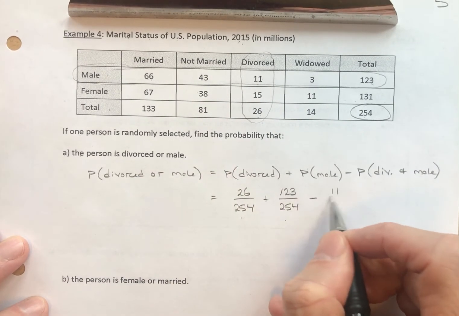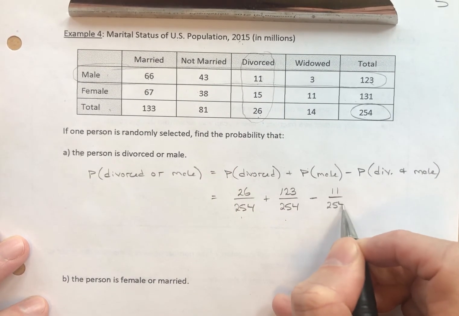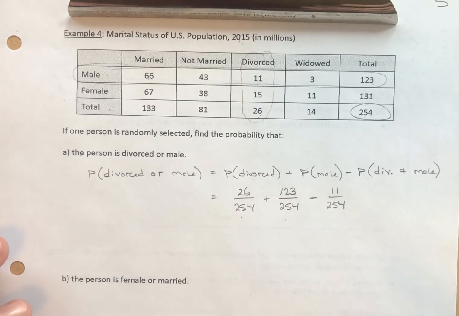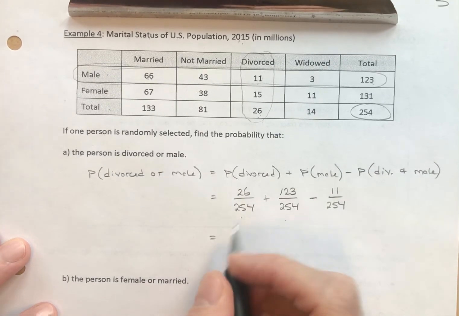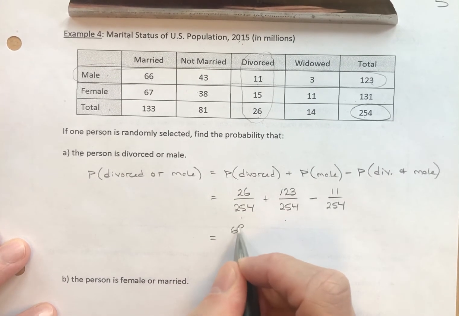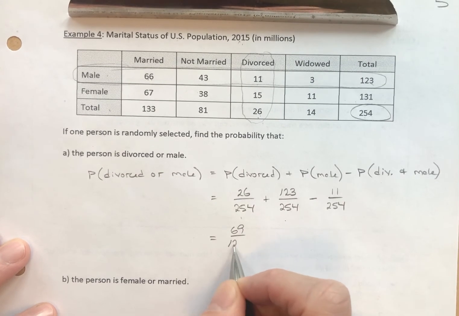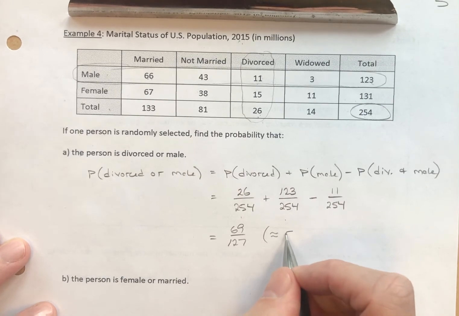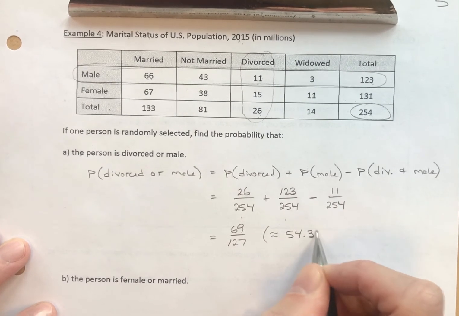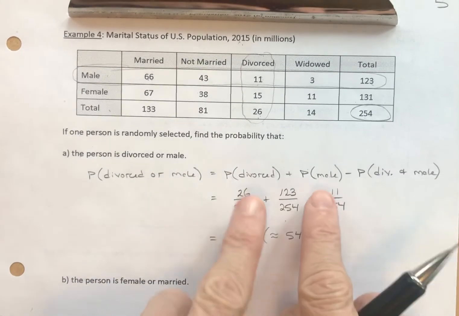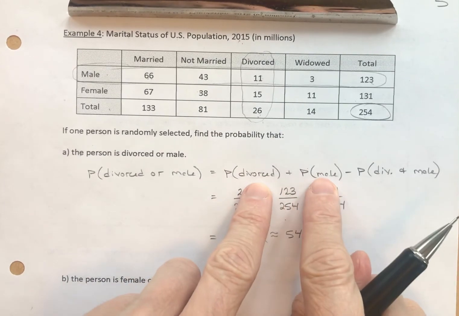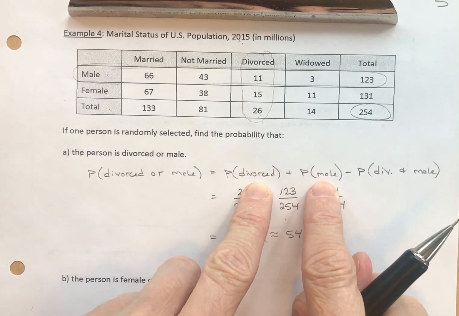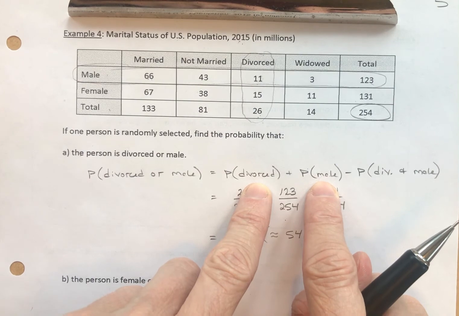I have 11 out of 254 that I double counted. I'll take out one of those double countings. I'll do the math here. And the answer is 69 out of 127 as a simplified fraction, which is approximately 54.3%.